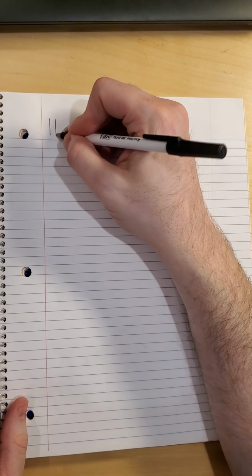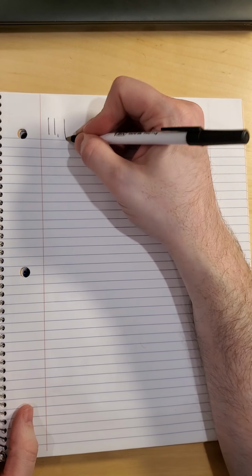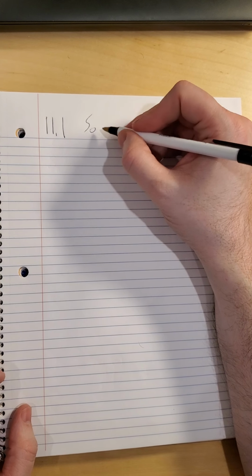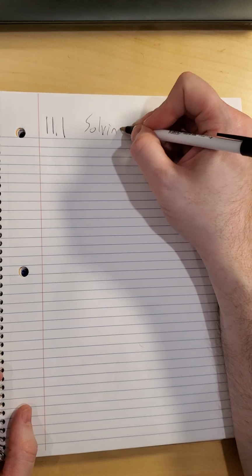Hi everyone, welcome back. Today we'll be starting Chapter 11 on quadratic equations and functions. Specifically today, 11.1, solving quadratic equations by completing the square.